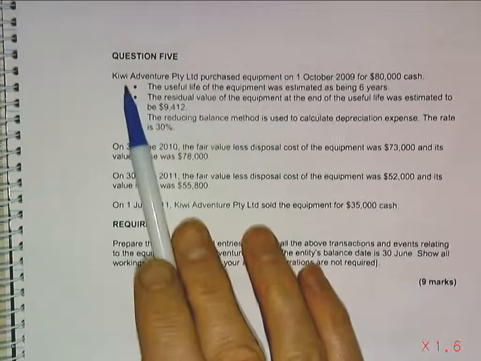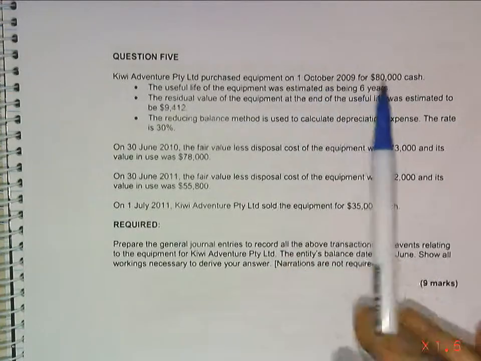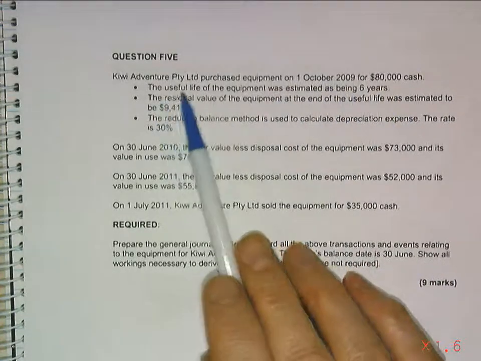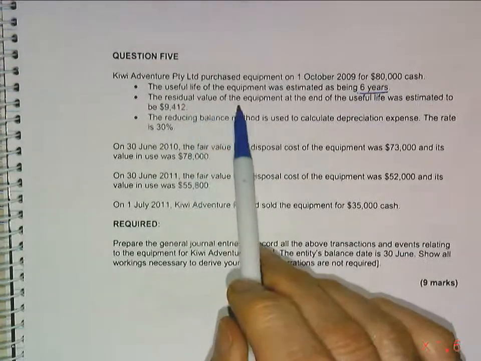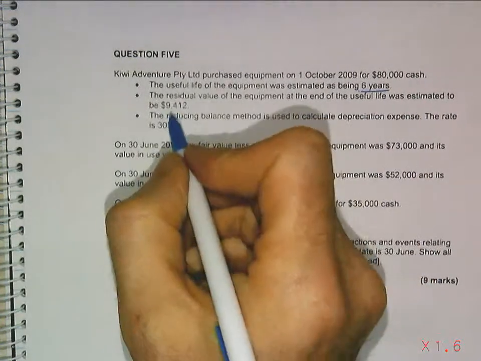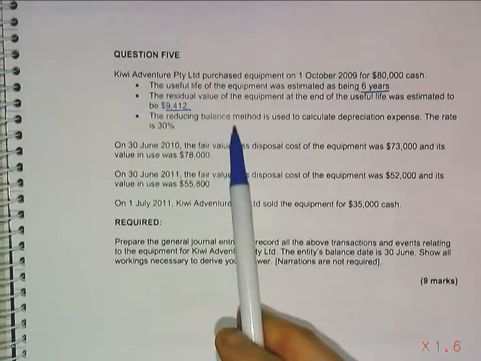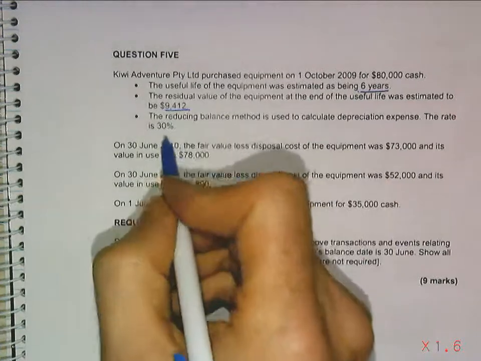Okay, we've got question 5. Kiwi Adventure Proprietary Limited purchases equipment on the 1st of October 2009 for $80,000 cash. The useful life of the equipment is expected to be 6 years. The residual value of the equipment at the end of the useful life was estimated to be $9,412. The reducing balance method is used to calculate depreciation expense at a rate of 30%.